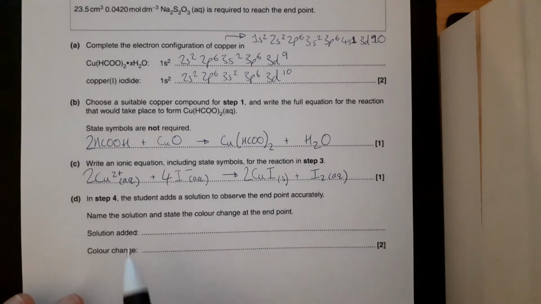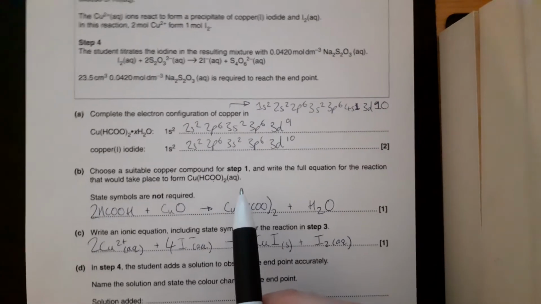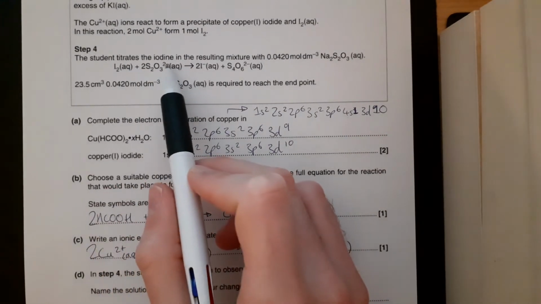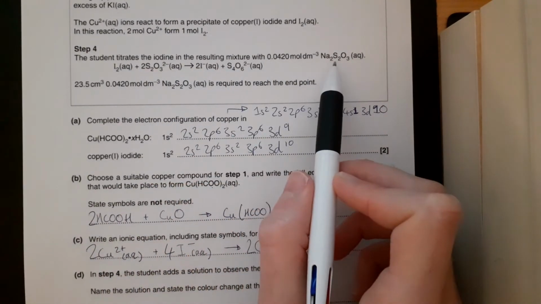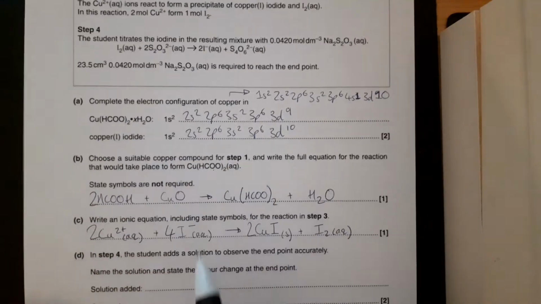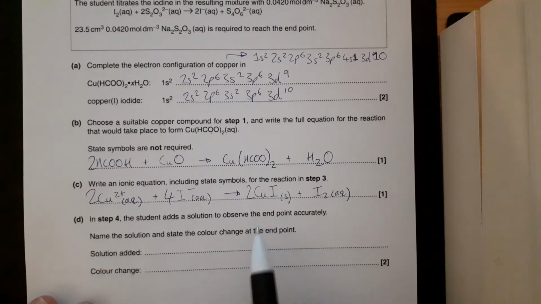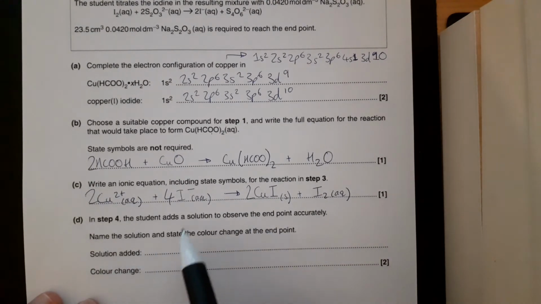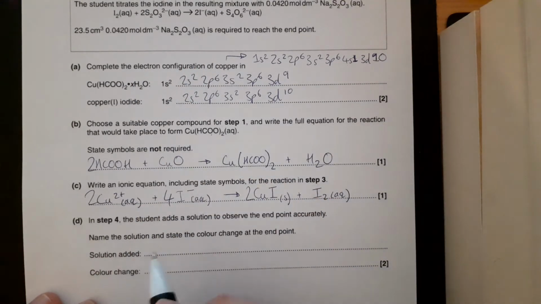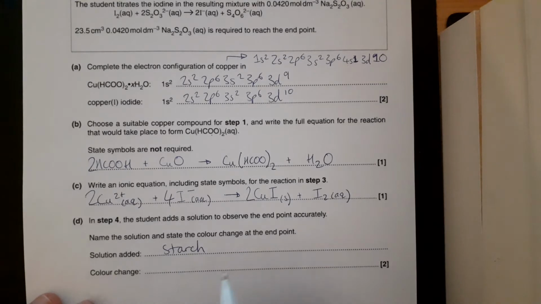Right, and then the last bit here, in step 4, the student adds a solution to observe the end point. Okay, what was step 4? This was a titration, titrating the iodine against the sodium thiosulfate. Yeah, hopefully we're familiar with this. So they added some sort of solution to observe the end point. Okay, so we should hopefully be aware of this. When we want to do an iodine thiosulfate titration, we want to use starch. That's going to show the presence of the iodine.